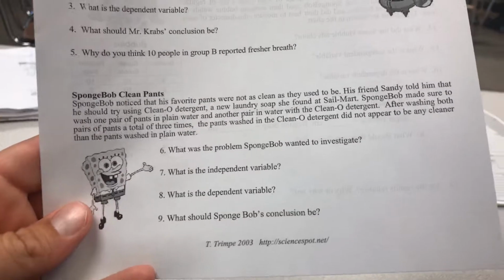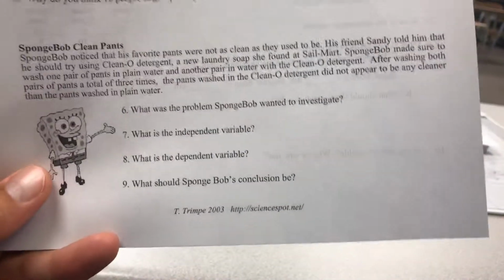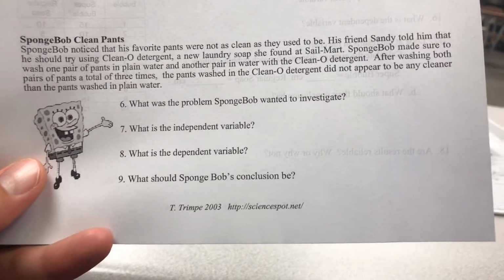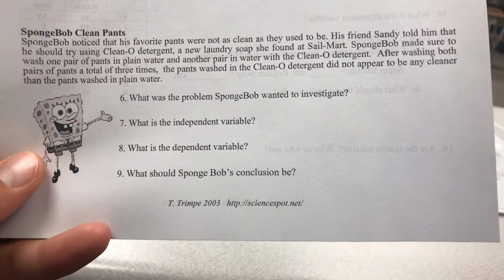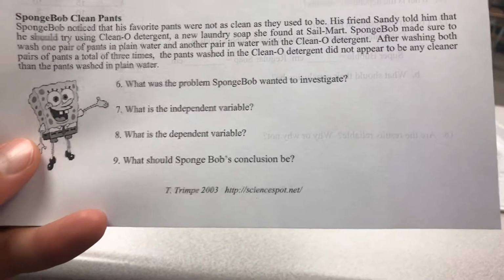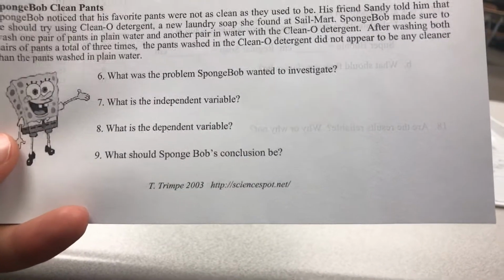Number two, SpongeBob noticed his favorite pants were not as clean as they used to be. His friend Sandy told him that he should try using Cleano detergent. SpongeBob made sure to wash one pair of pants in plain water, another one in water with Cleano. After washing both pants a total of 3 times, the pants washed in the Cleano did not appear to be any cleaner than the pants washed in plain water.